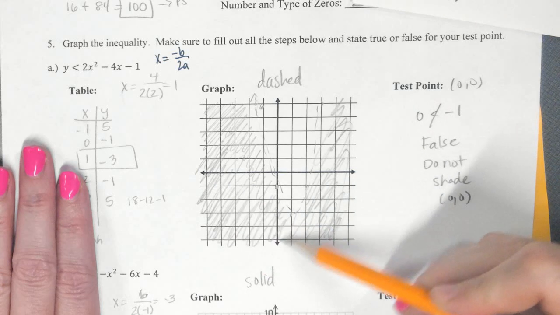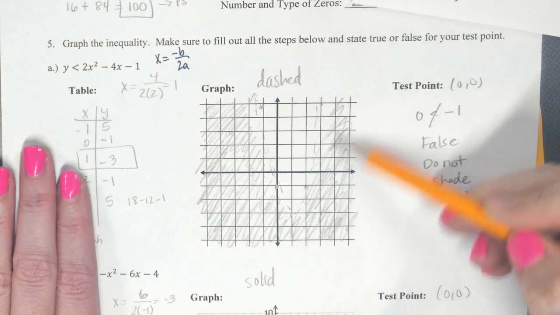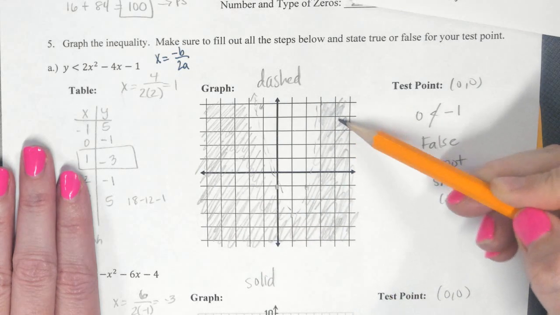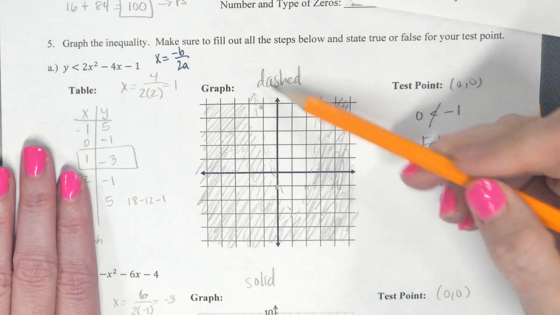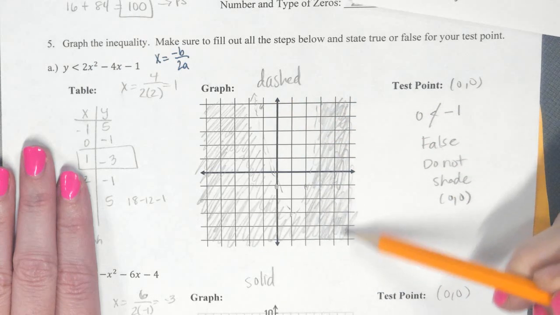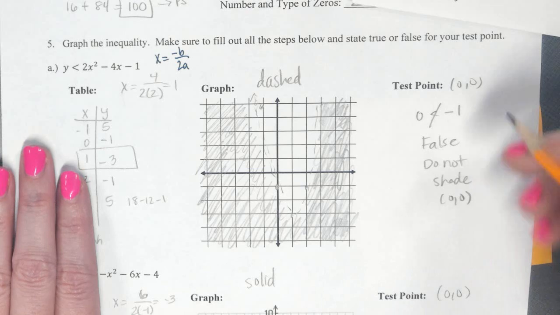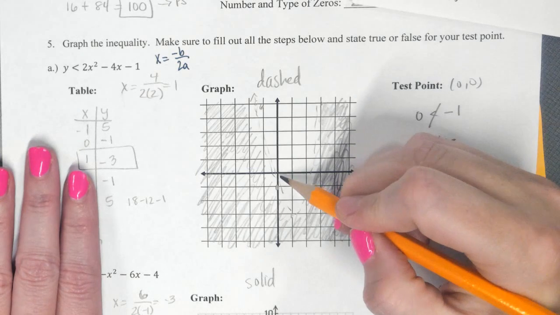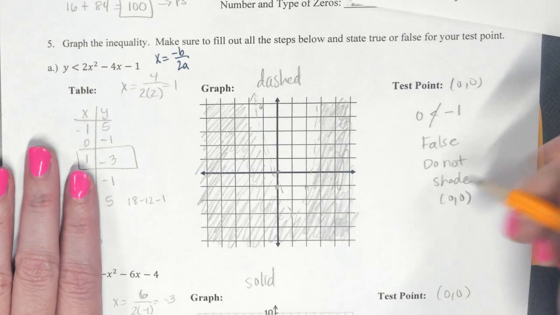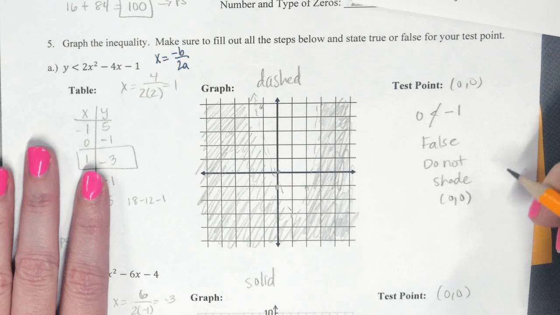Okay? And then when you're shading outside, if you span the graph, then you're not going to have to worry about accidentally shading somewhere that you're not supposed to. So you don't shade 0, 0. If 0, 0 is inside, okay, you're going to shade outside.